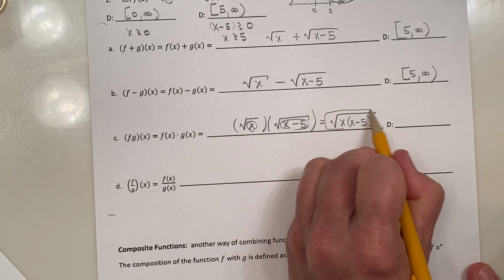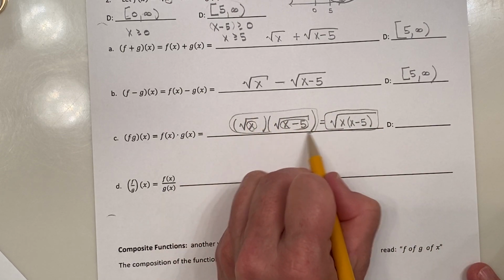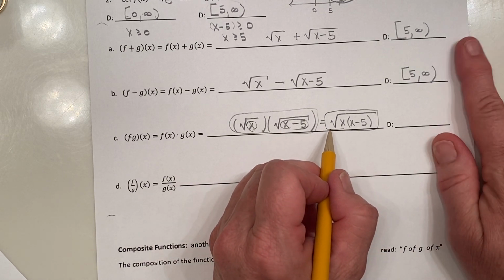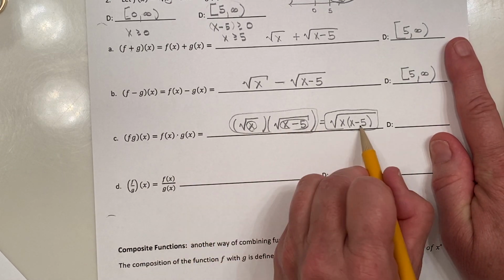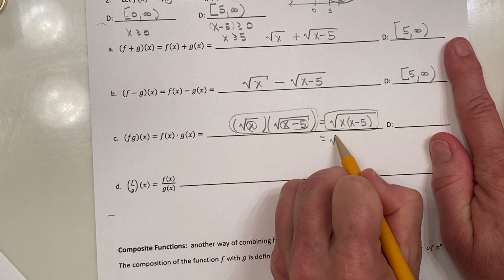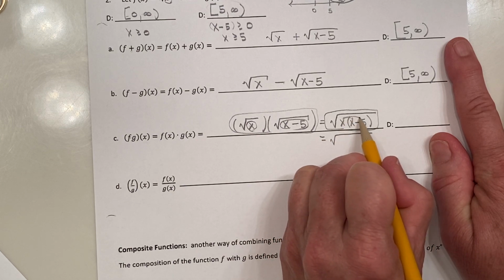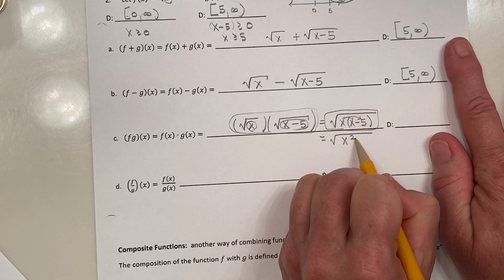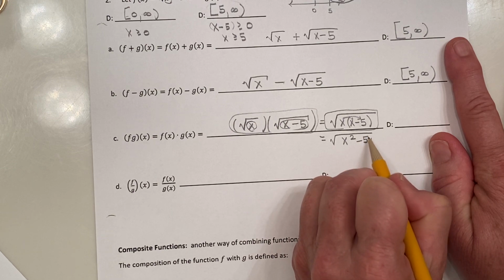So you can leave your answer like this. This is fine too. Just be careful of my math lab. They might want you to actually multiply these two together, or they might even want you to distribute the x underneath that radical and get square root of x squared minus 5x.